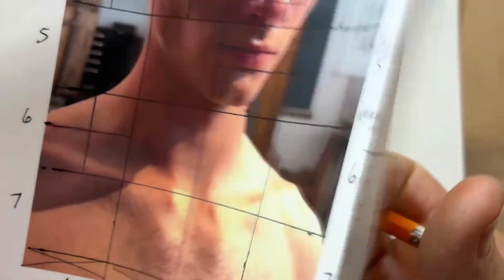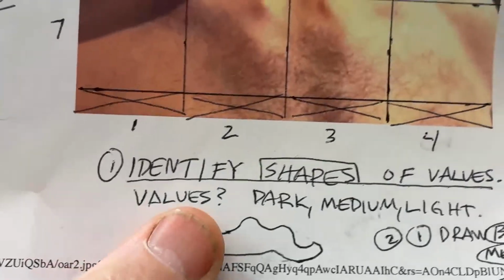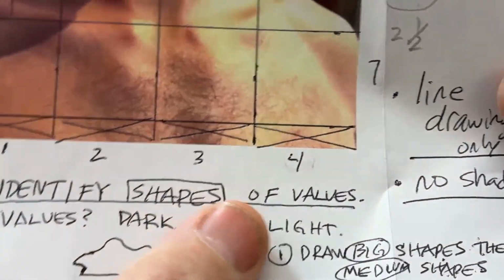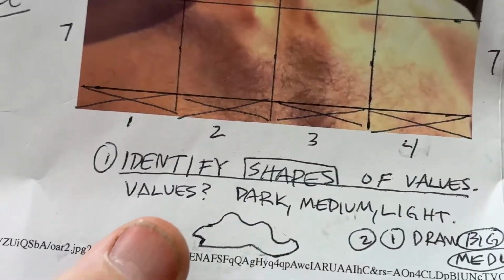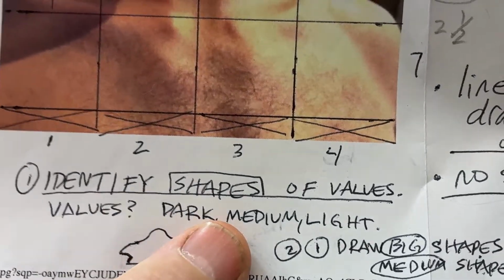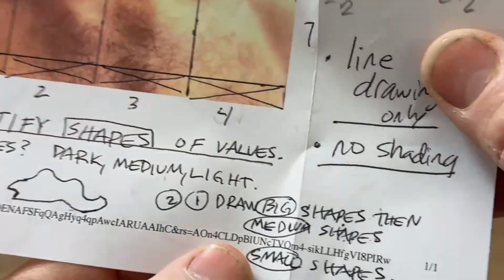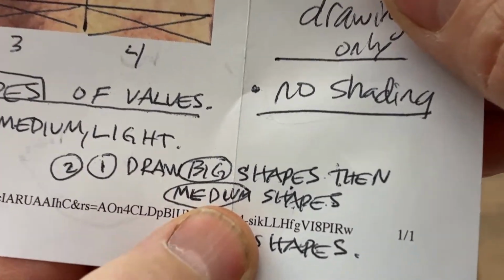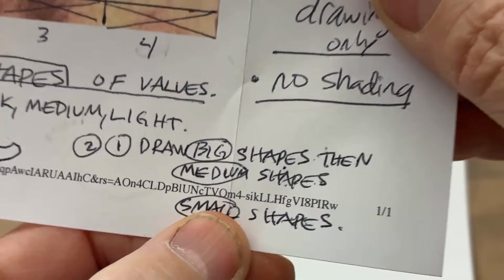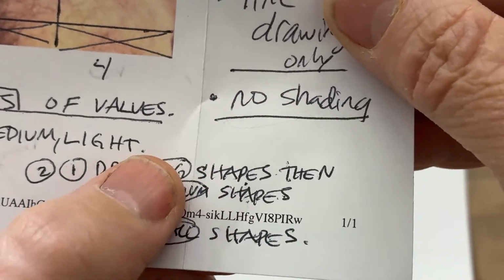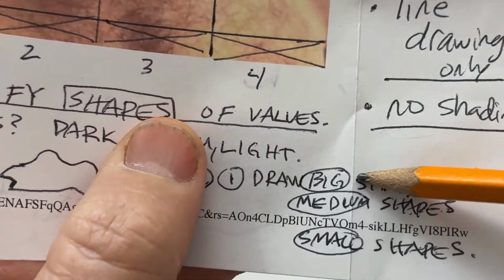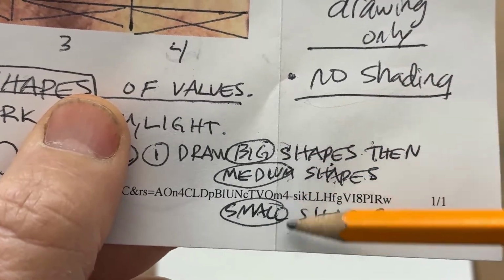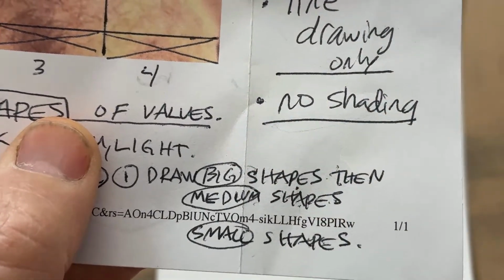We are identifying shapes of value. And what are our values? They're dark, they're medium, they're light. And we are drawing big shapes, then we are drawing the medium shapes, then we're drawing small shapes. Now, you can, like I said before yesterday, switch between big, medium, small, and go back and forth. Okay?